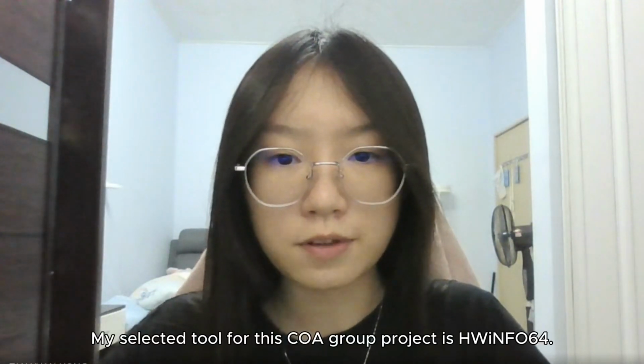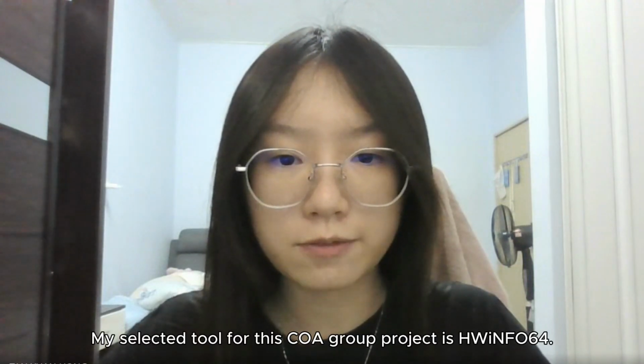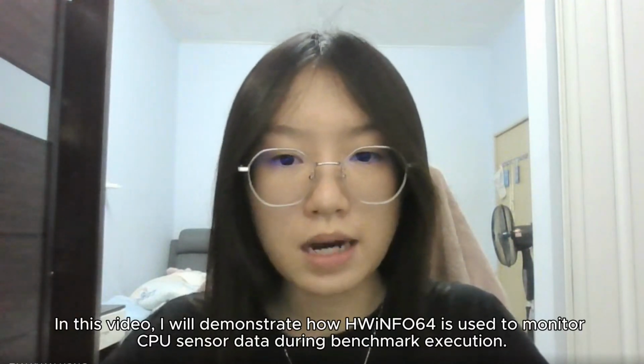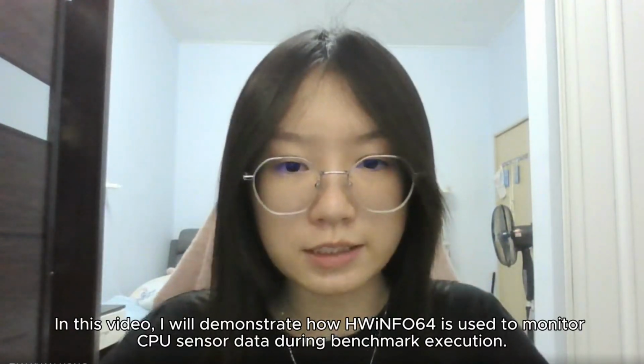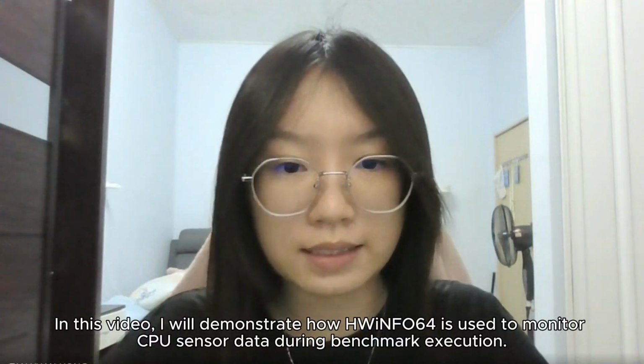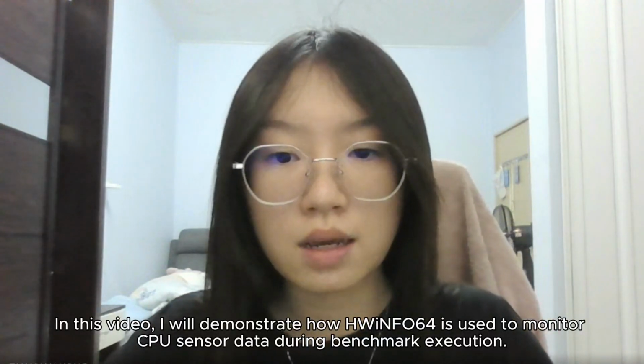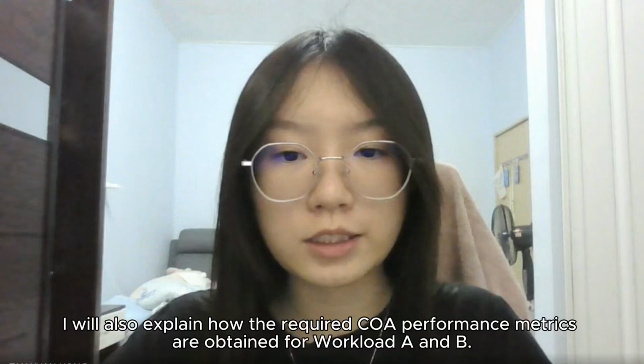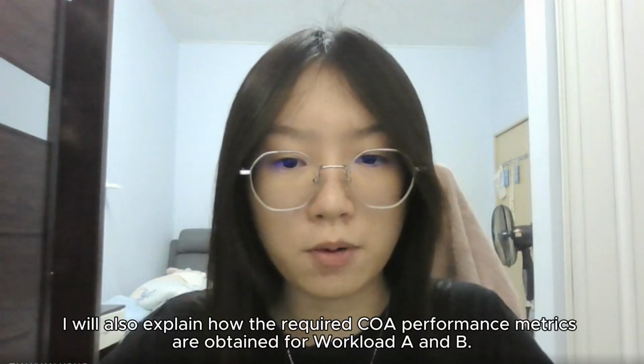My selected tool for this COA group project is HWiNFO64. In this video, I will demonstrate how HWiNFO64 is used to monitor CPU sensor data during benchmark execution. I will also explain how the required COA performance metrics are obtained for workload A.